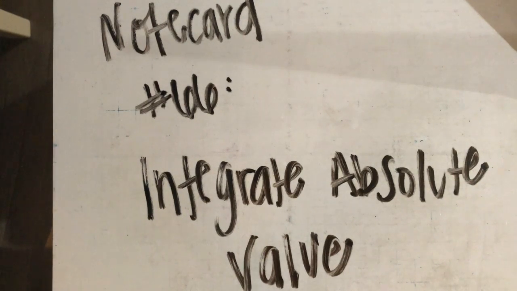It's been a minute. We are going to talk about integrating absolute value today, which we already kind of touched on in class, but we're going to cement this into our notes. So grab your note card, and here we go.